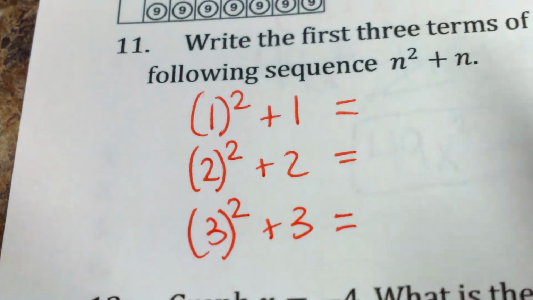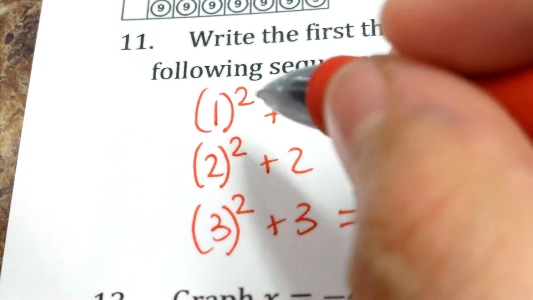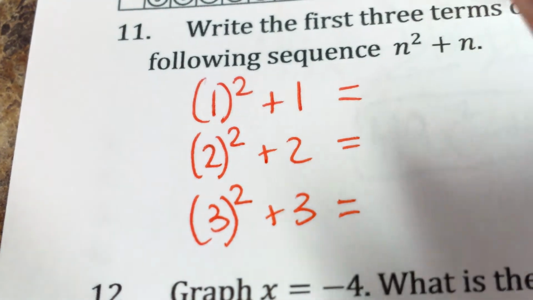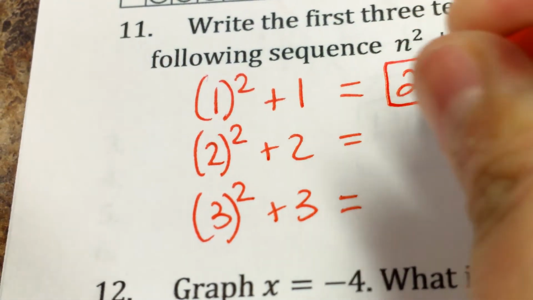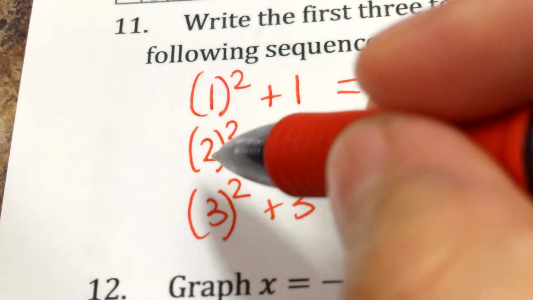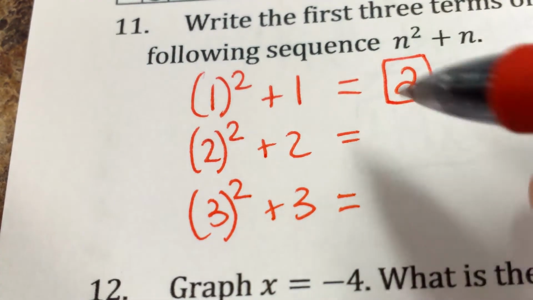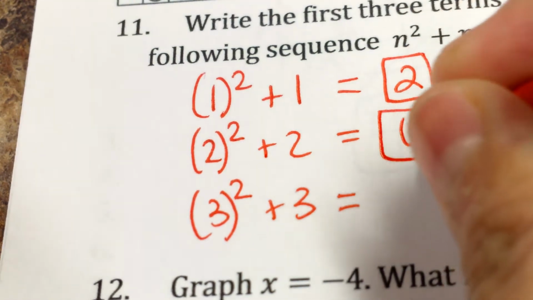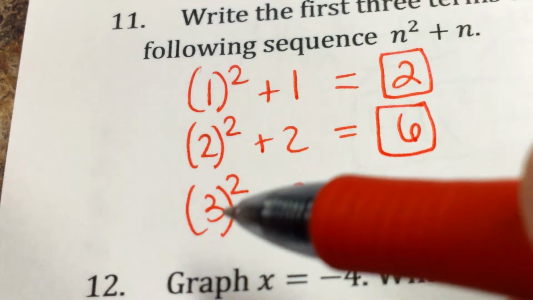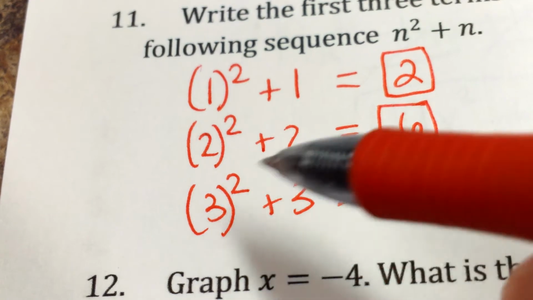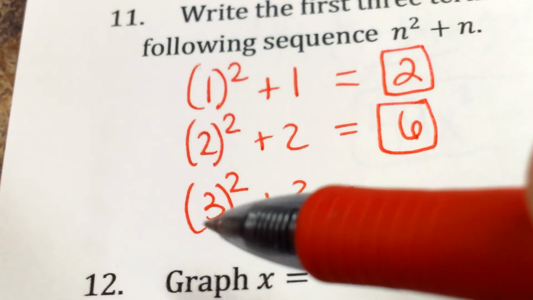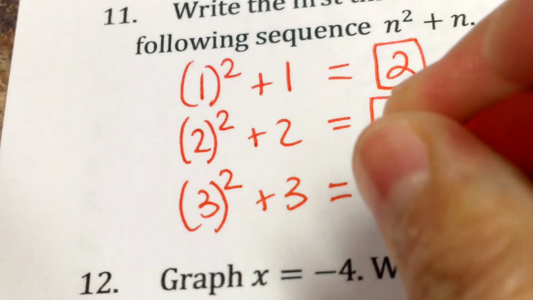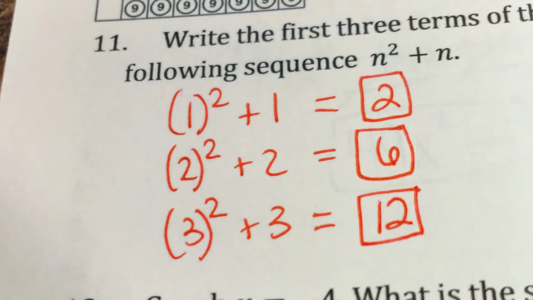So I have 1 squared, that's 1 times 1 plus 1. So 1 times 1 is 1 plus 1 is 2. 2 squared, that's 2 times 2, which is 4, plus 2 is 6. Now 3 squared, 3 times 3, not 3 times 2, it's 3 times 3, 9, plus 3, 12. And those are my first three terms in the sequence.